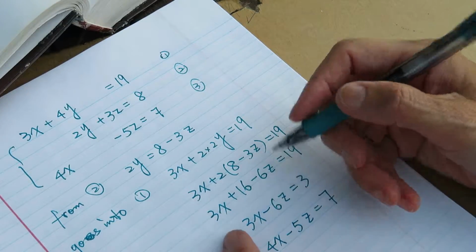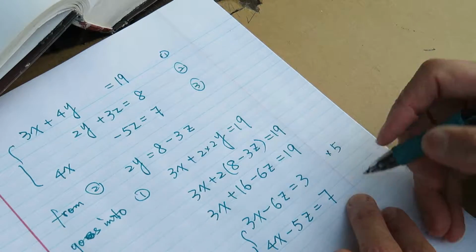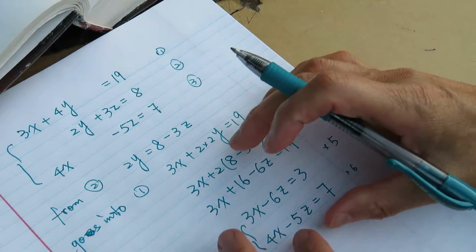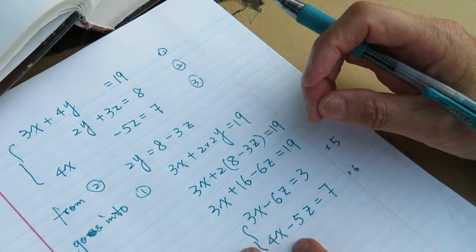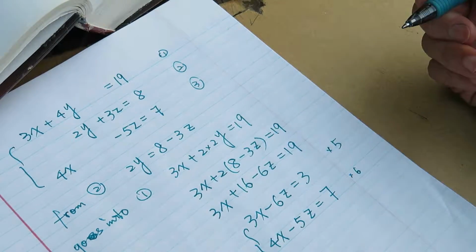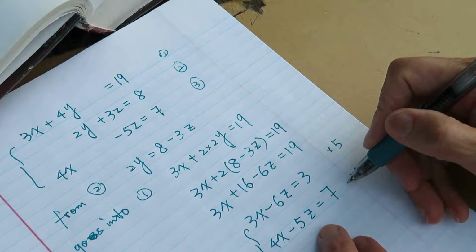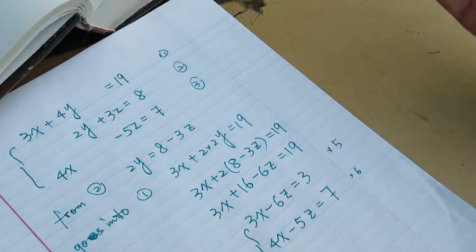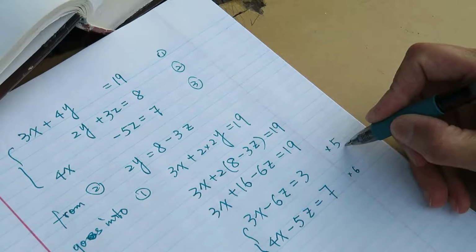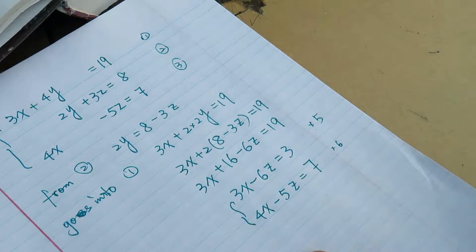What we can do, the first one times 5, the second one times 6, and then combine, and then reduce to each other. Or the first one times 4, the second one times 3, whichever way you feel more comfortable. Since I already written times 5 and times 6, I better keep with what I have promised.